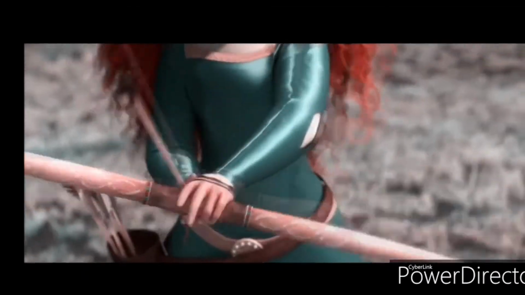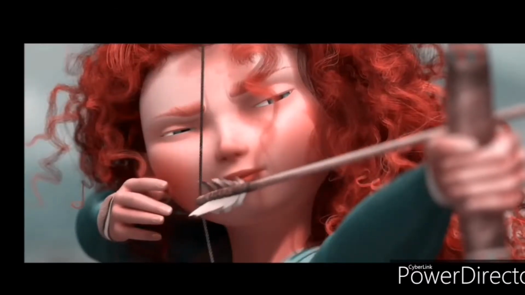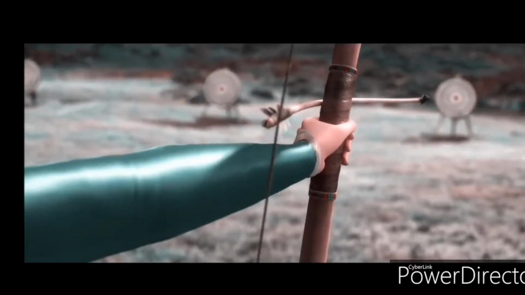Another example is the bow and arrow. When the string of the bow is stretched, potential energy is applied with force and displacement.